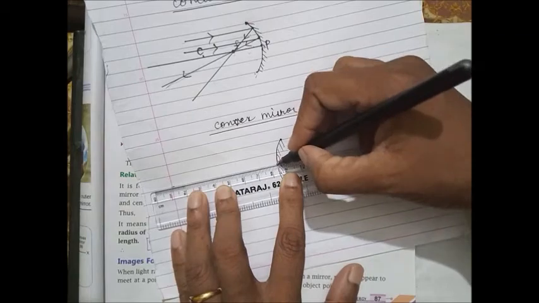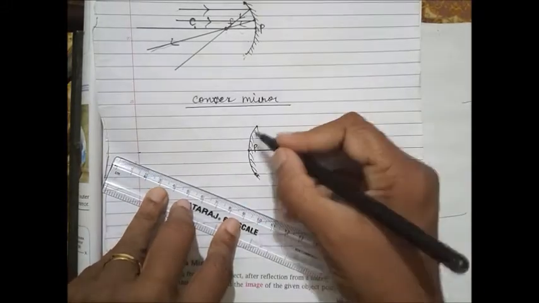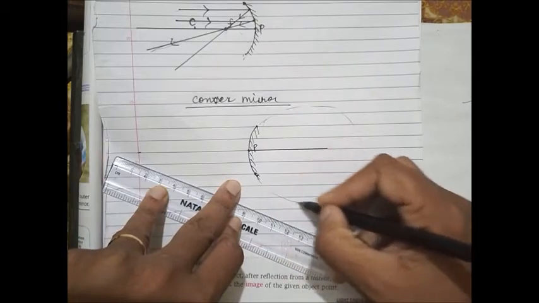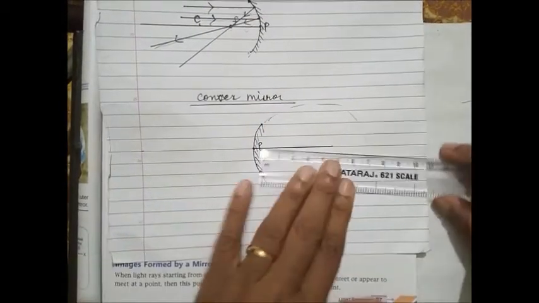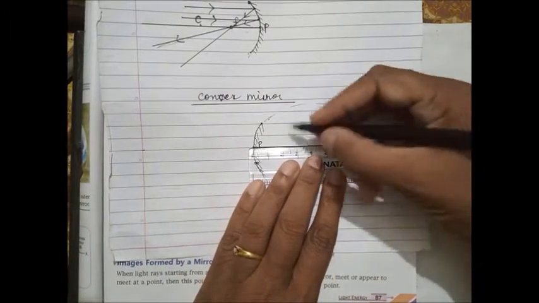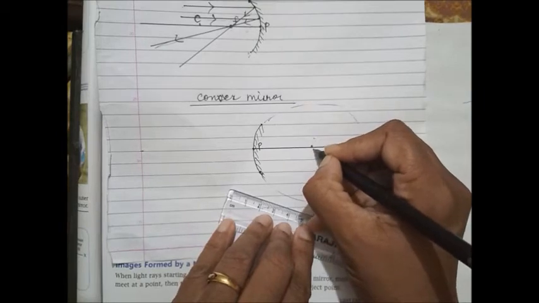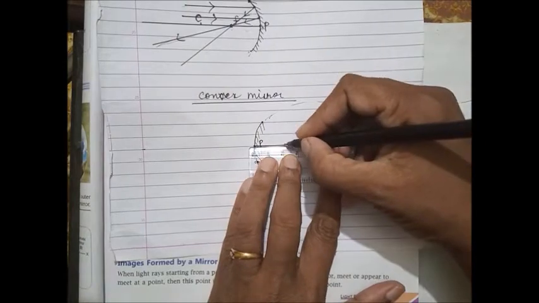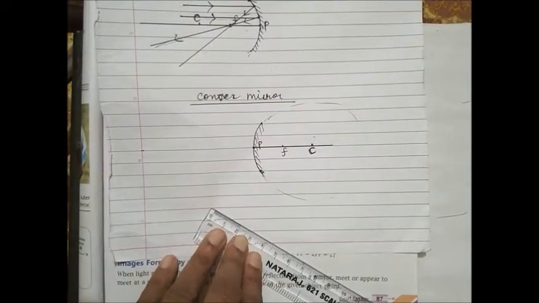Actually, the principal axis will be here because for a convex mirror, the center of curvature will be on the right side. Why? If I complete the sphere, I'll get this side. So the center should be somewhere here. So mark 4 centimeter here and that is the center of curvature, C. And then in between them at 2 centimeter, mark F, principal focus.